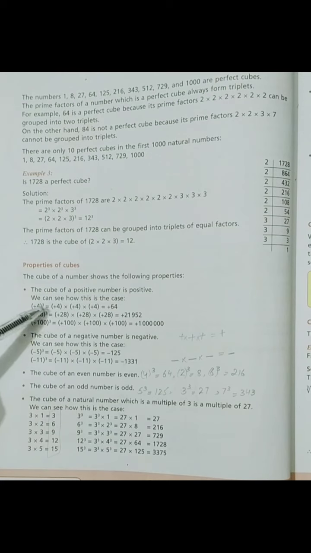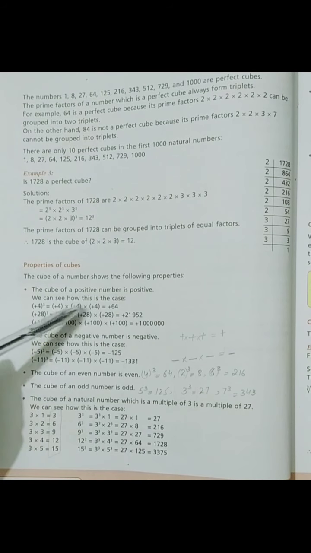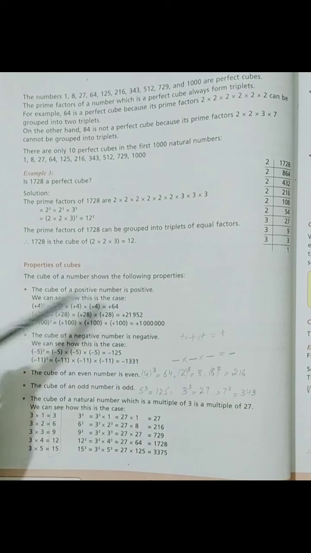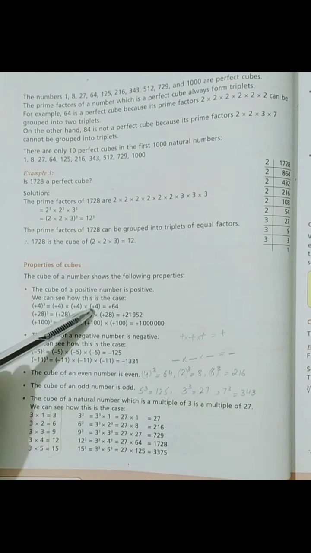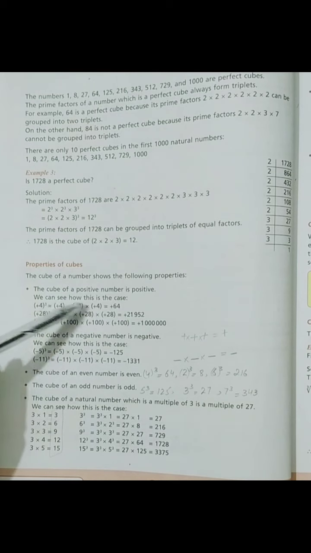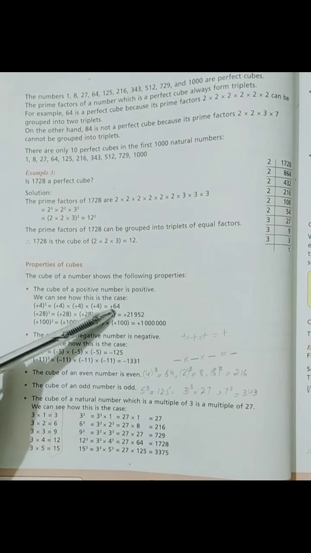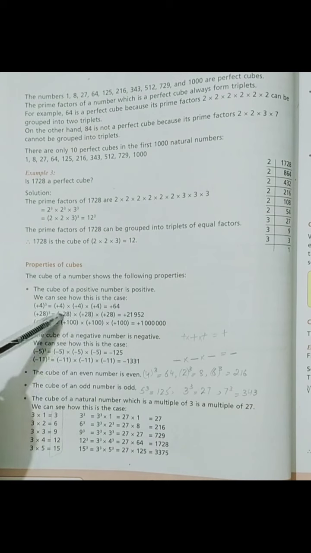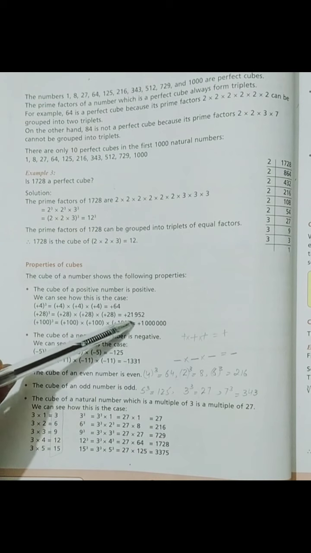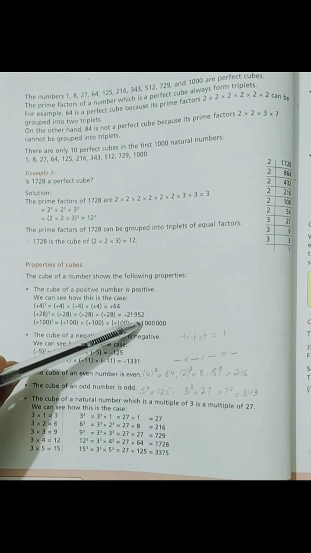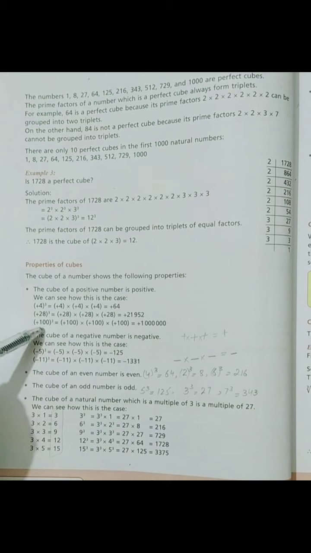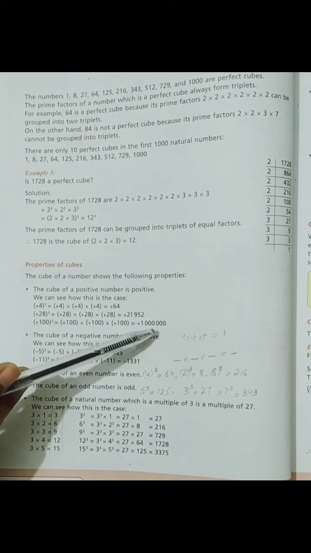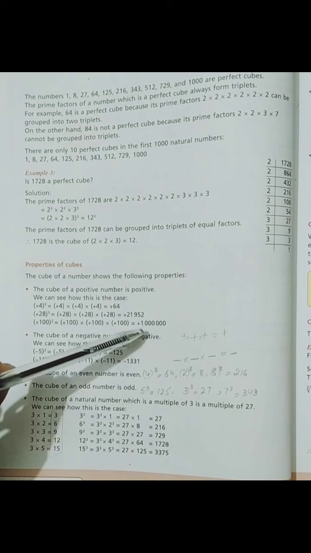For example, 4 cube, which means plus 4 multiplied by plus 4 multiplied by plus 4, is equal to plus 64, because when we multiply the sign plus three times, the sign which we get is positive. Similarly, 28 cube, 28 multiplied by 28 multiplied by 28, we have 21,952. Another example, 100 cube, 100 multiplied by 100 multiplied by 100 is equal to 10 lakh. So we have a plus.